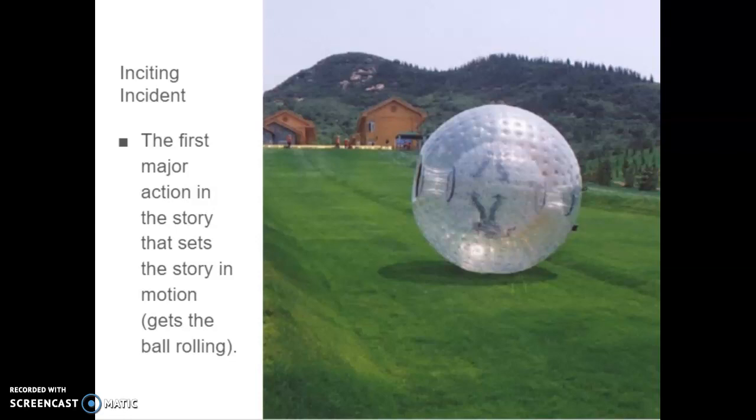The next aspect of plot is the inciting incident. The inciting incident is the first major action piece in the story, and it sets the story in motion, gets the ball rolling. In the short story, The Lottery Ticket, that we're going to read first, the inciting incident is when the main character discovers that the first 4 numbers of his wife's lottery ticket have been printed in the paper. That's what gets the ball rolling and sets up the main conflict in the story.